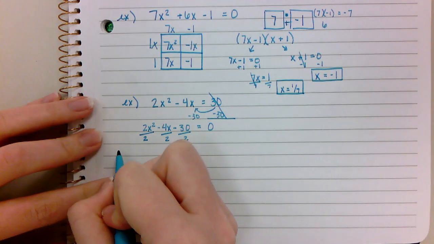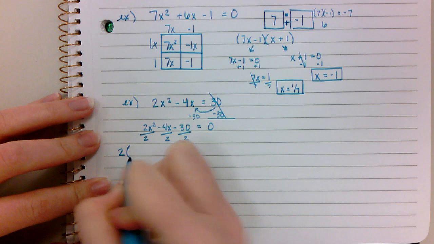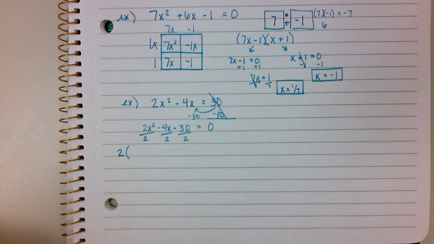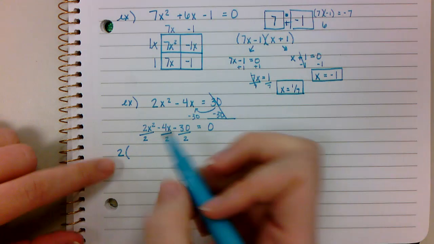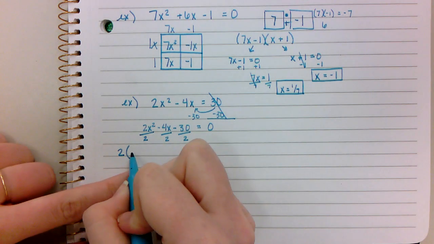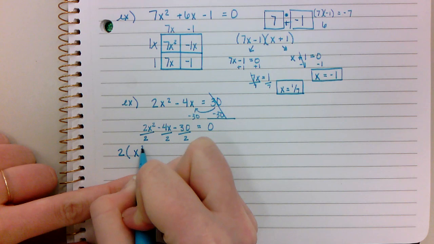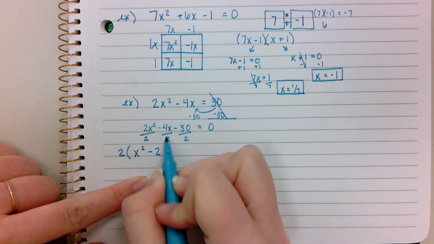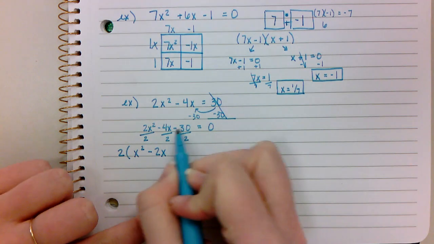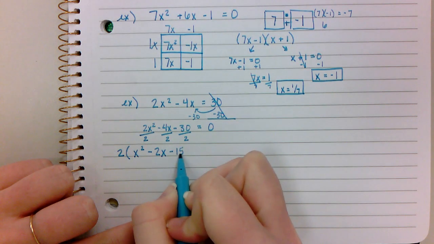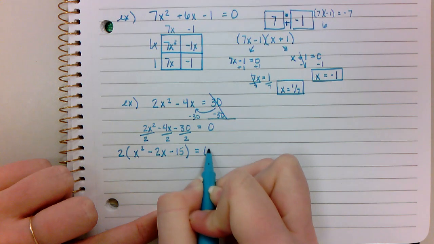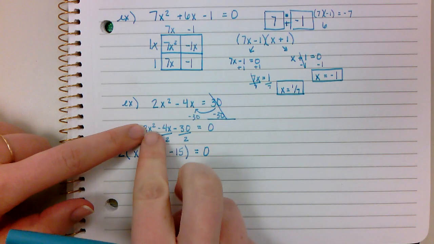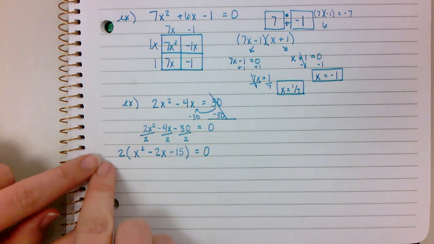Everything. And so now that 2 is going to come out, and we're going to say, well, whatever's left over is what's going to come down. We're basically reducing everything by 2, since that was our GCF. Well, 2 divided by 2 is just 1, so that just leaves us with 1x squared. -4 divided by 2 is -2, bring down that x. And -30 divided by 2 is -15, right? So I basically took all these numbers and divided them by 2 and pulled the 2 out front.